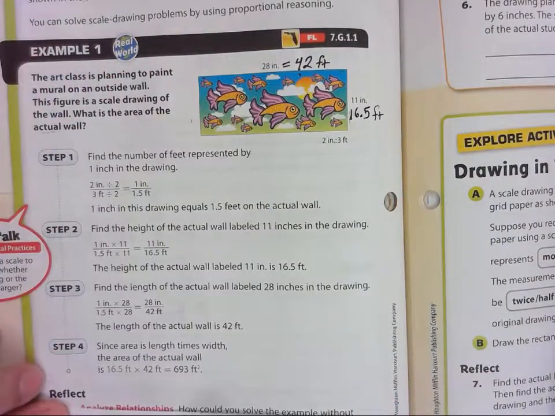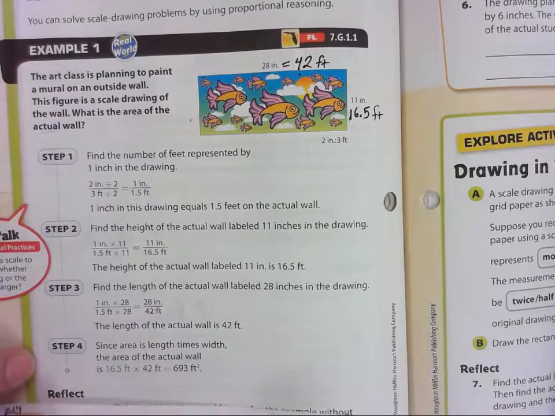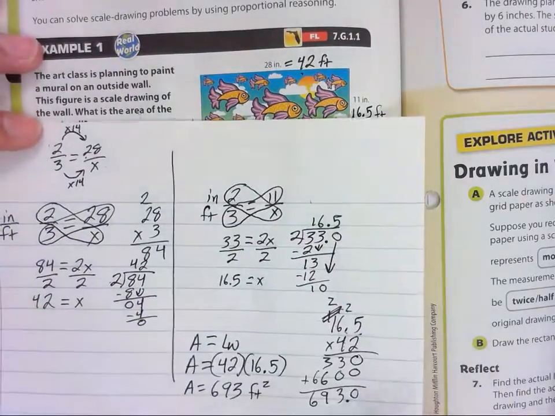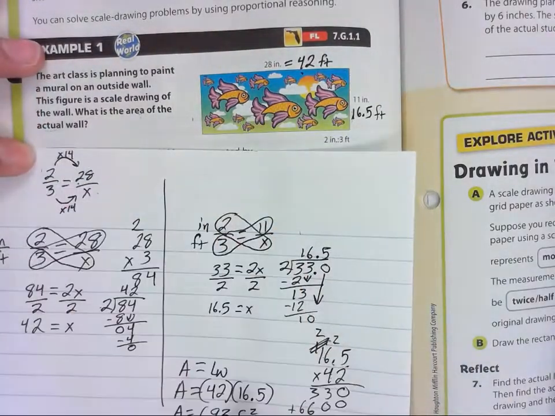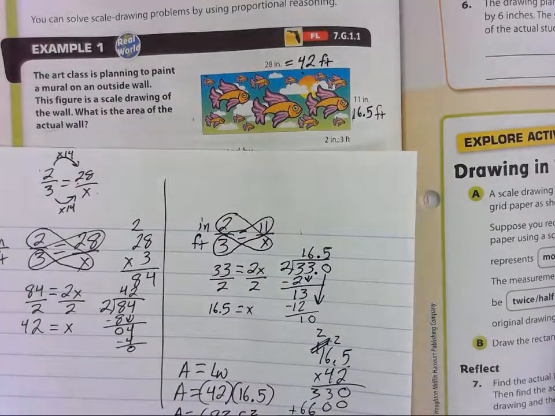Let's double check. 693 square feet is the correct answer. So we're done with this problem. The area of the actual wall is 693 square feet.